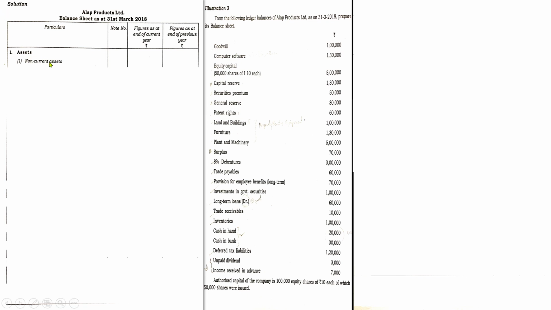First of all, the first item is property, plant and equipment. Is that item there in the question? You have to think like that, and then answer the question accordingly. That will be much better. You will not miss any of the items, and you will not make any mistakes. That is the easiest way. That's my suggestion. You can follow any pattern you like.